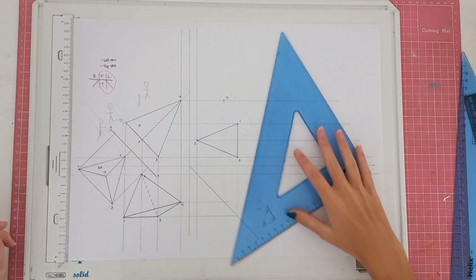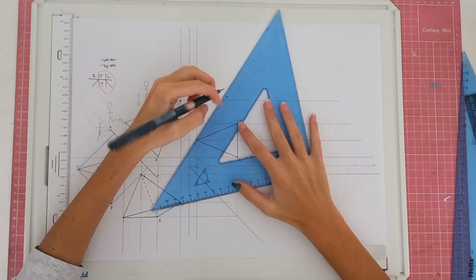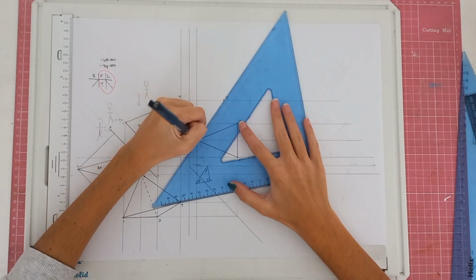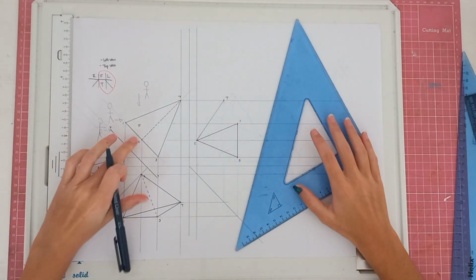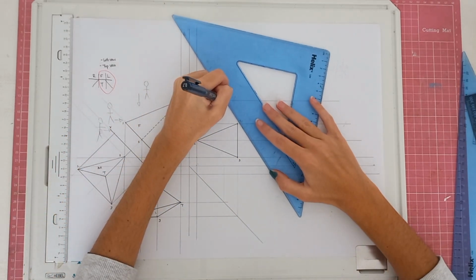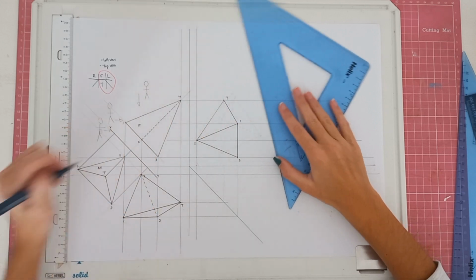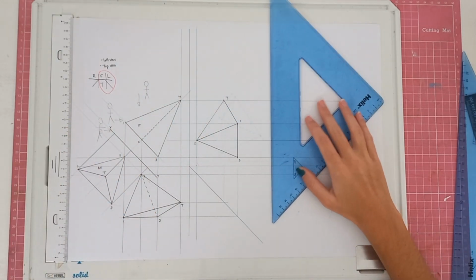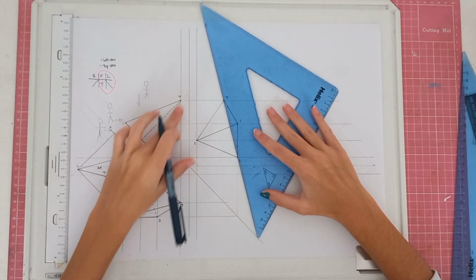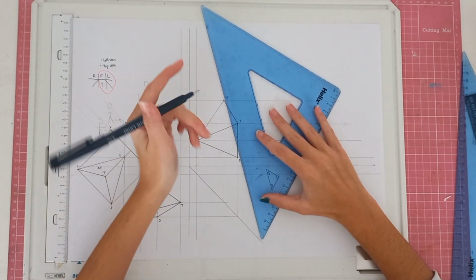Then we obviously know, okay, he would definitely be seeing point 2 connecting to point T, just like that over there. And he would definitely see point 1 connecting to point T. And so we're going to join that over there. The only line he is not going to see is point 3, which is this back line here. And you can see why, it's straight at the back. He's not going to see that.